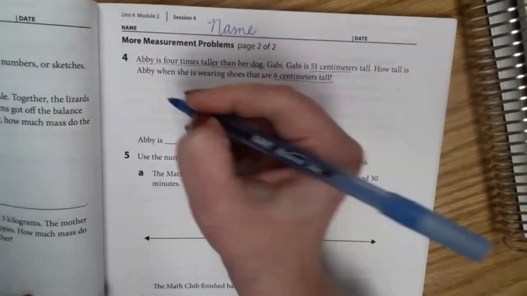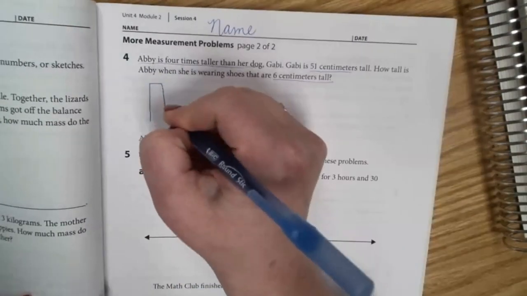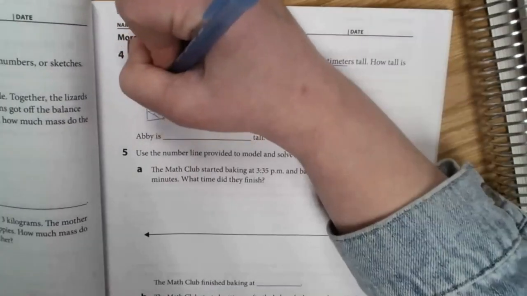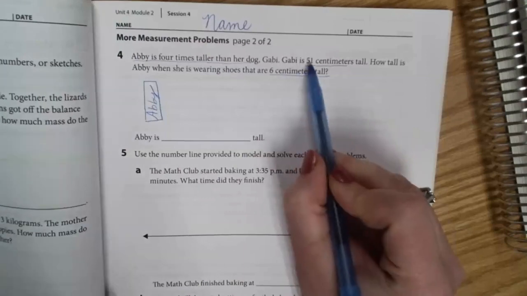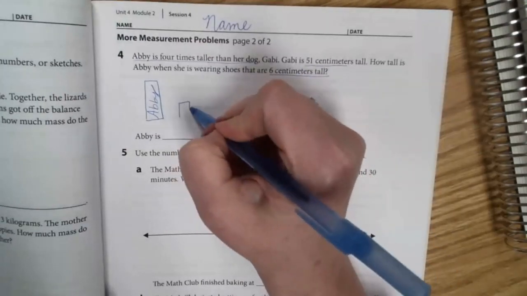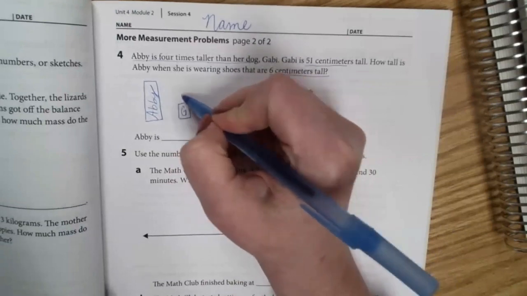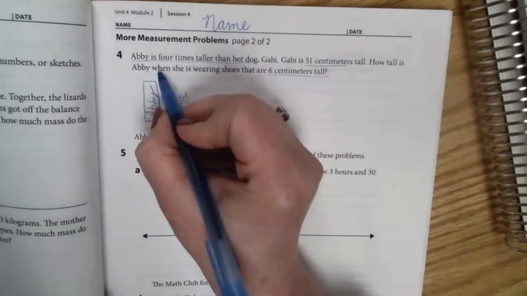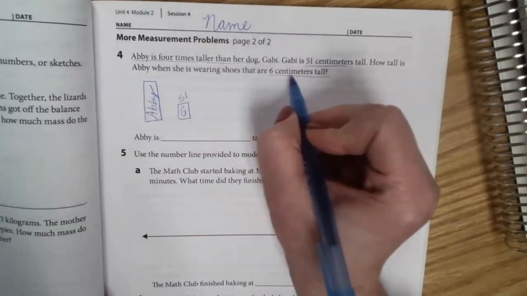Okay, so here's Abby. I'm just drawing a quick sketch. I'm going to write Abby. Gabby is 51 centimeters tall. Gabby, G for Gabby, and 51. How tall is Abby when she is wearing shoes that are 6 centimeters tall?